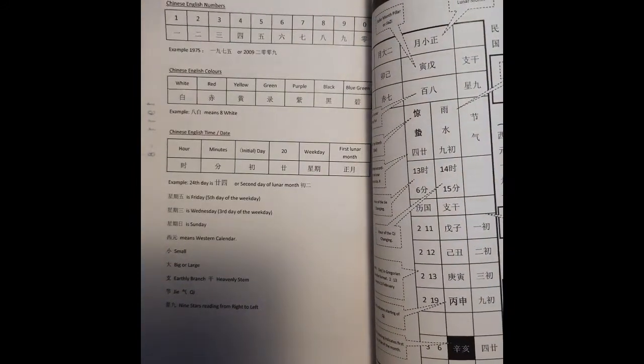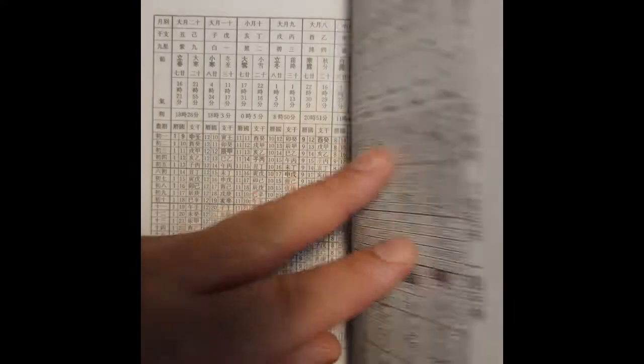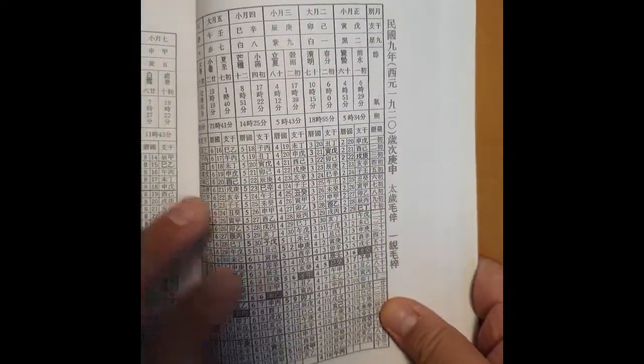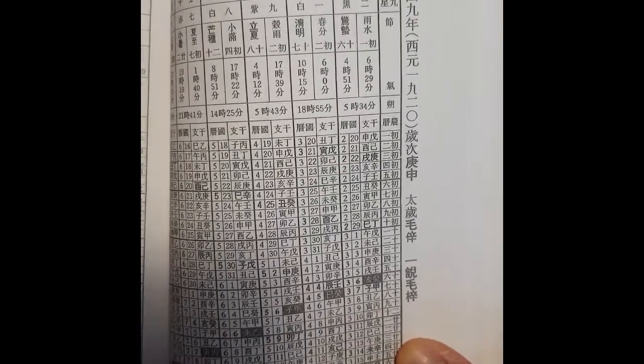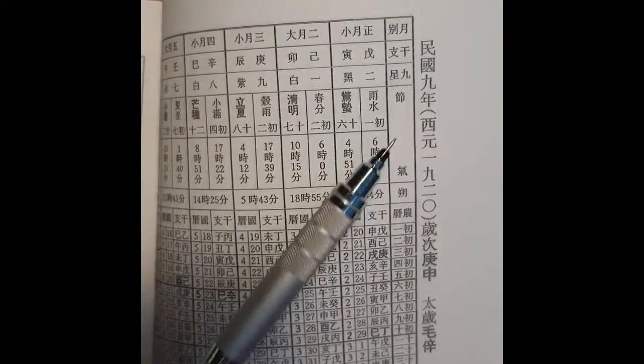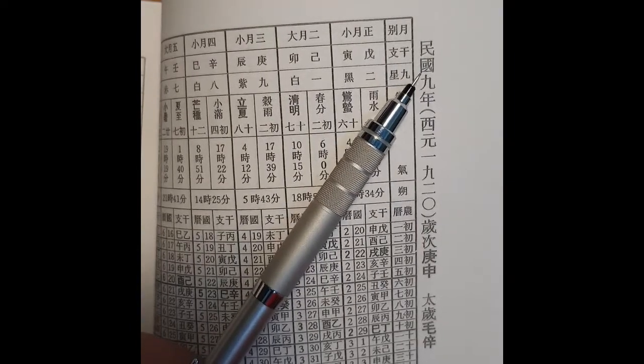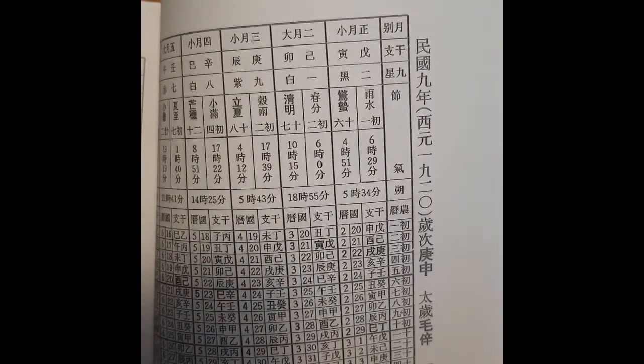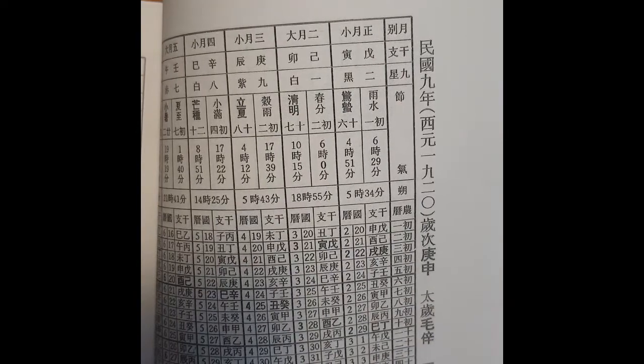Basically these calendars are usually written in Chinese. For example, if you look here, let me zoom in. Typically you see this word Mingguo. Mingguo is usually from Taiwan, because Taiwan is from the Kuomintang.